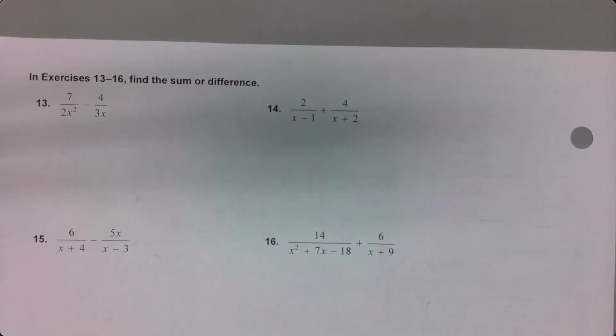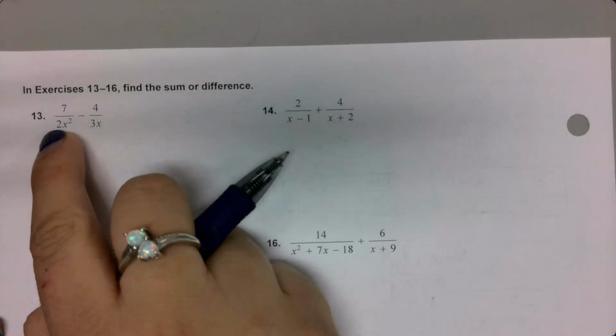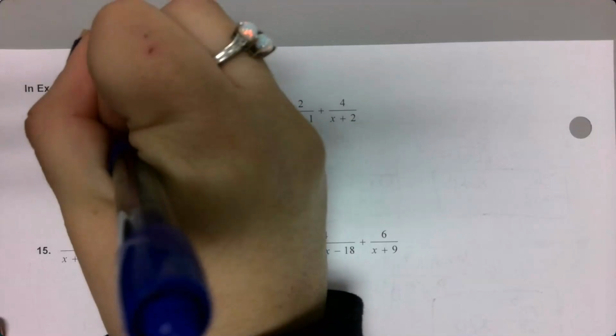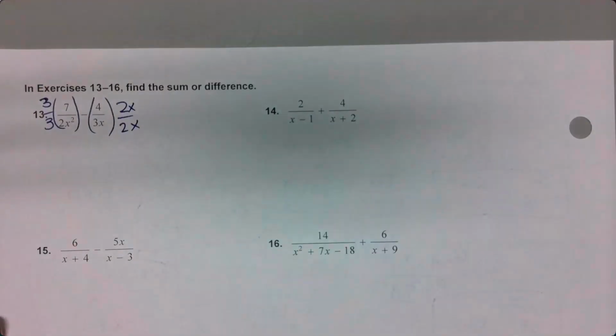This one wants me to find the sum or difference, but I need to make my denominators the same. So if I look, this one has 2x squared. It's missing the 3 from the denominator, so I'm going to multiply this fraction by 3 over 3. My second fraction has 1x. It's going to need a second one, and it's also going to need a 2. So I'm going to multiply my second fraction by 2x over 2x.